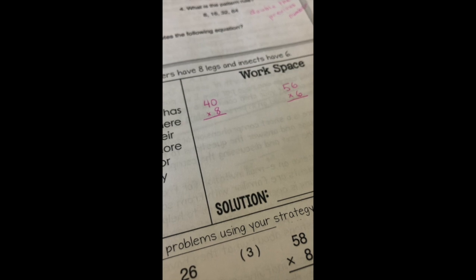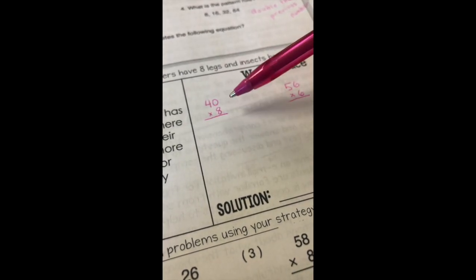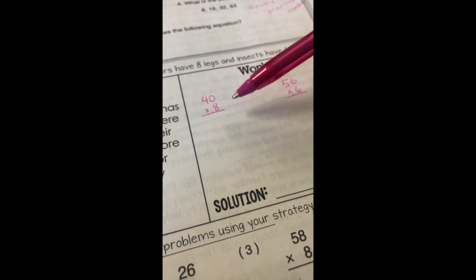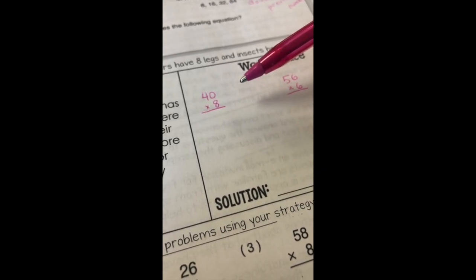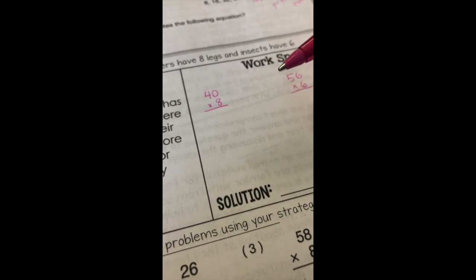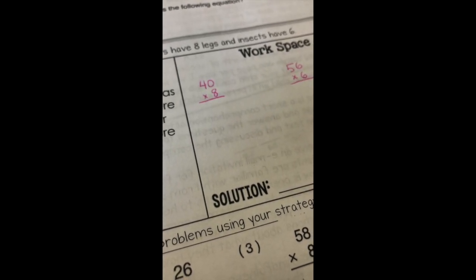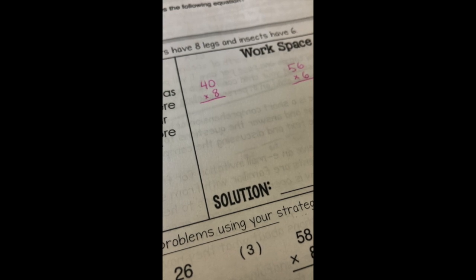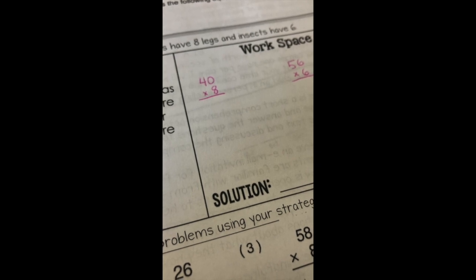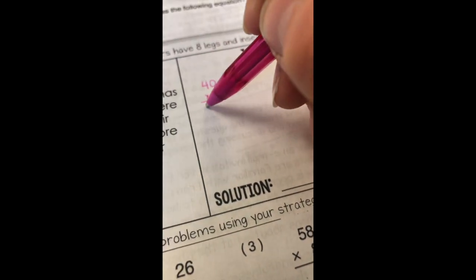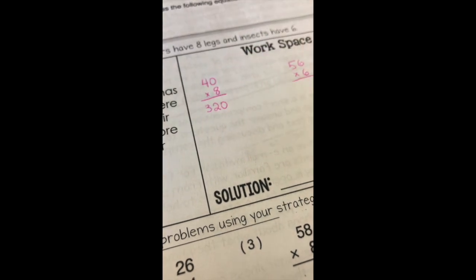Now, we don't have to use the same strategy for both. Actually, if it was me working on it, I would definitely look at this and think, okay, well, instead of doing 40 times 8, why don't I just do 4 times 8 and add a 0? You're right. I hope you said 0. Looking at my forest facts, or you know your forest facts, 4 times 8 is 32. And then you would go 32 with a 0.